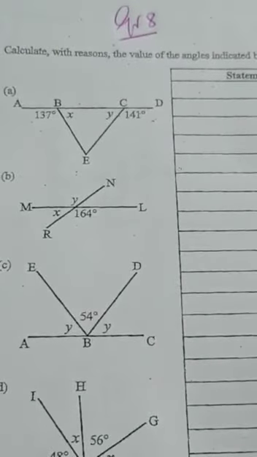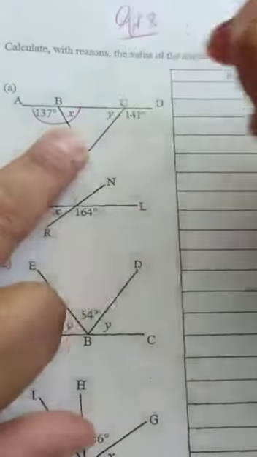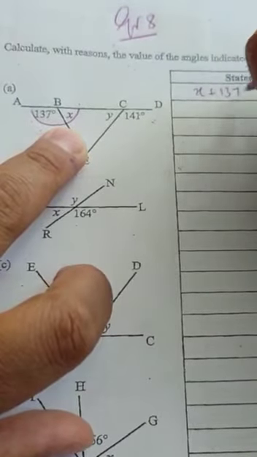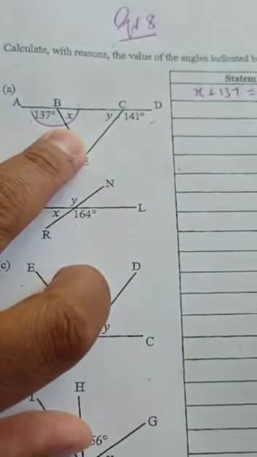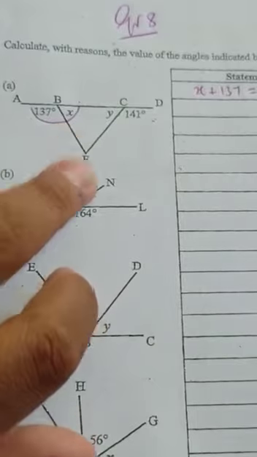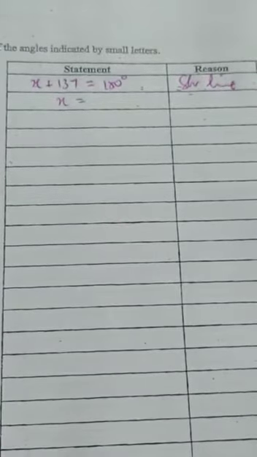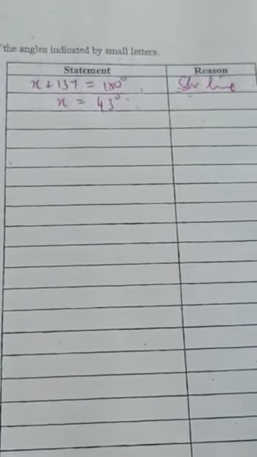In A, we can see that those are angles on a straight line. So x plus 137 is equal to 180. Why? Because they are angles on a straight line. At this point we can calculate x: 180 minus 137. I know you are not supposed to be using a calculator, but I'm just confirming it on the calculator so that I don't make a mistake.